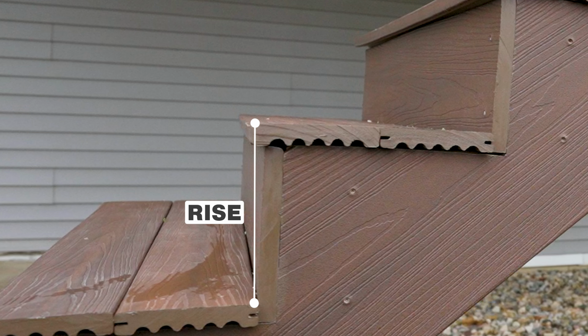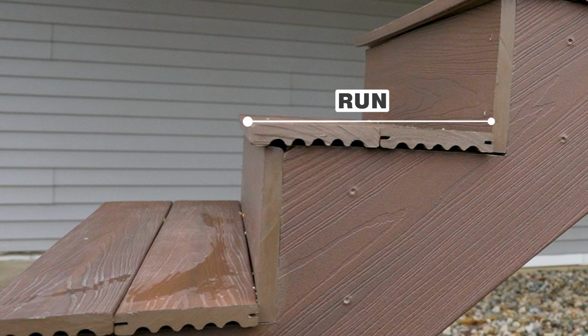To find the rise, measure from the top of one tread to the top of the next tread. To find the run, measure from the back of a tread to the front of that same tread. Then subtract any nosing overhang. Finally, you'll need to calculate the total number of steps, including the landing area at the top of the staircase.